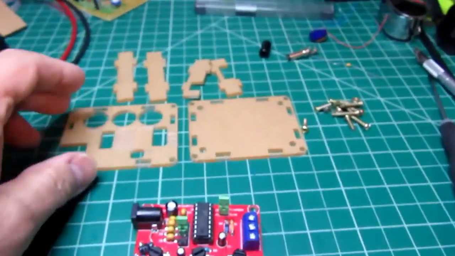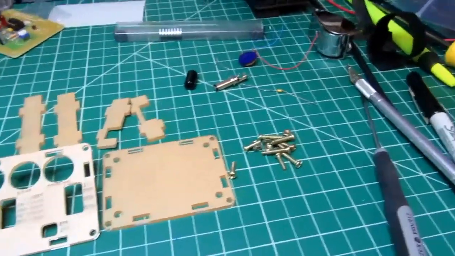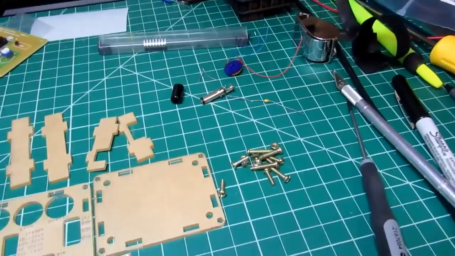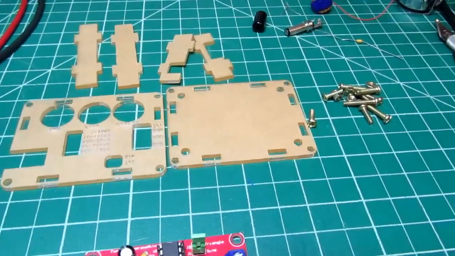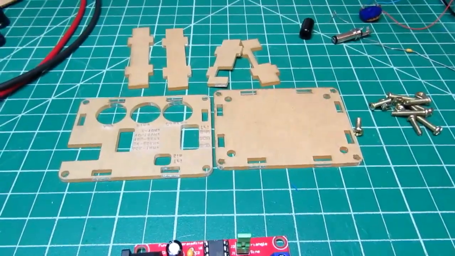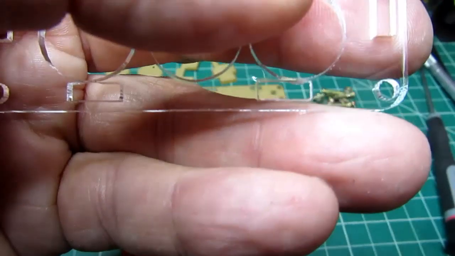Okay, so I'm going to build the case now. This is included with the kit, and really it's probably half the value of the kit. So first thing I got to do is strip off the protective paper on the laser cut acrylic. There's also some quality control problems here.